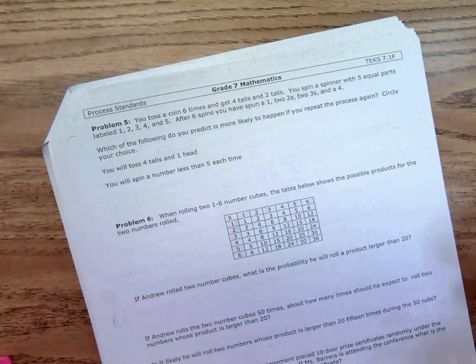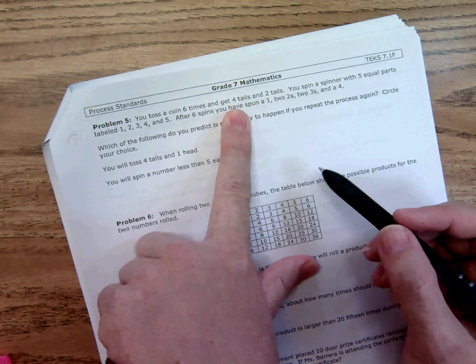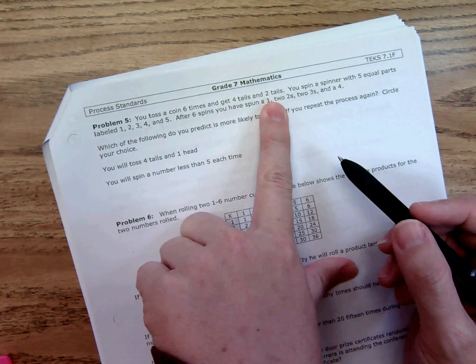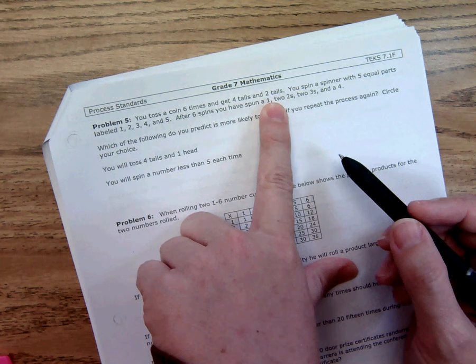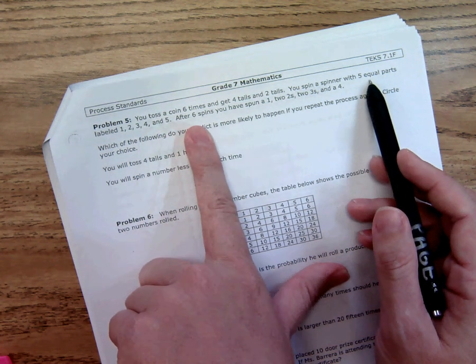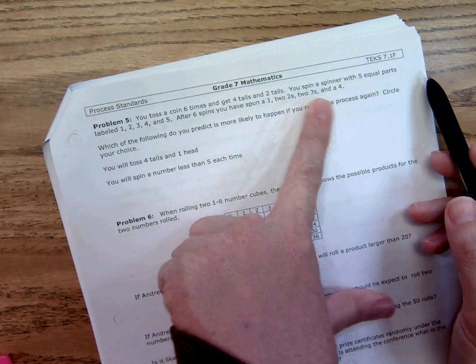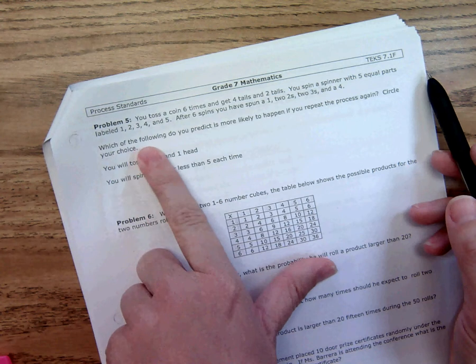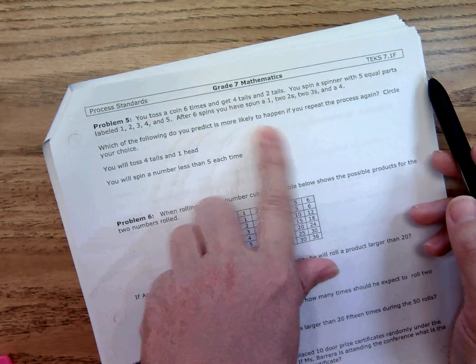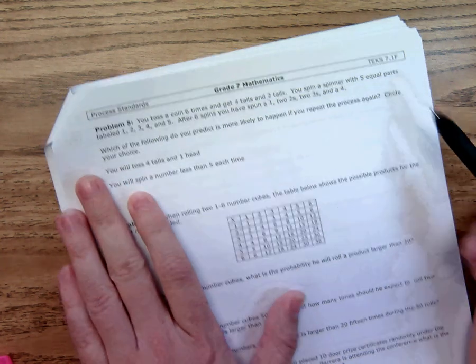All right, for problem 5, you toss a coin 6 times and you get 4 tails and 2 tails. You spin a spinner with 5 equal parts labeled 1, 2, 3, 4, 5. After 6 spins, you spun a 1, 2 2s, 2 3s, and a 6. Which of the following do you predict is more likely to happen if you repeat the process again? Circle your choice.